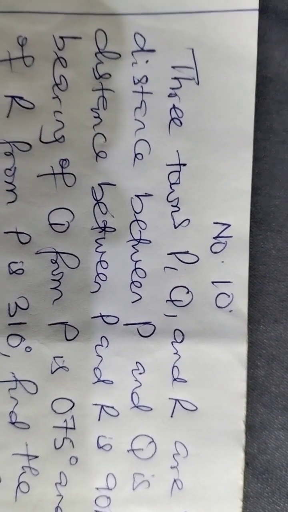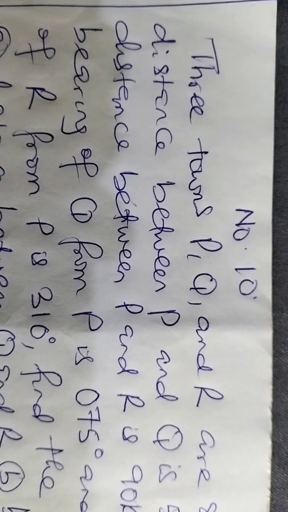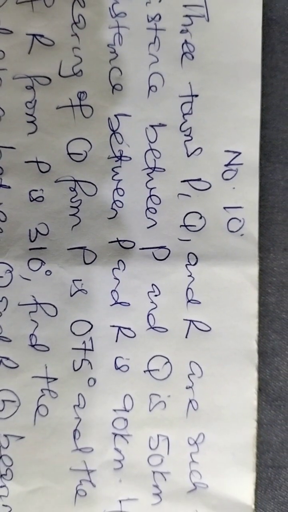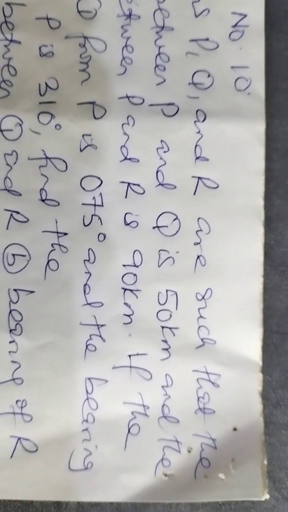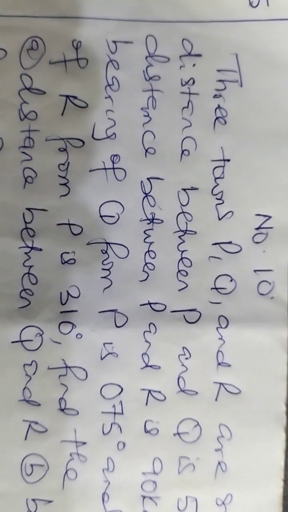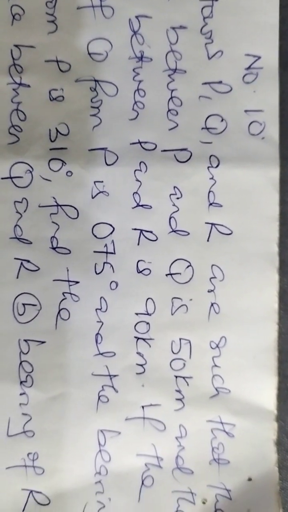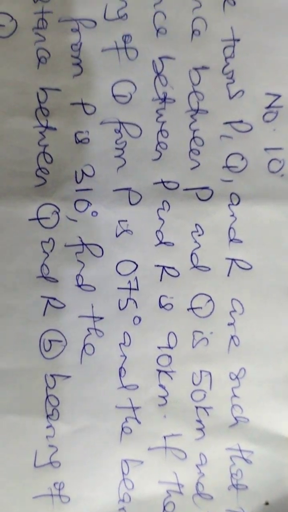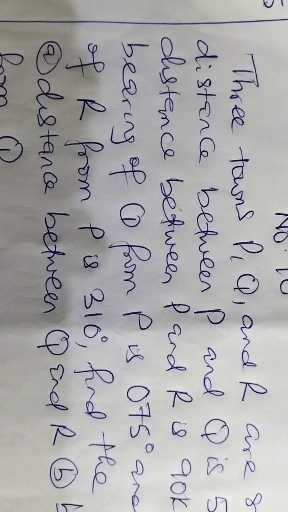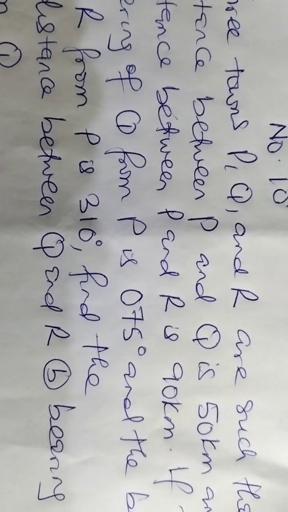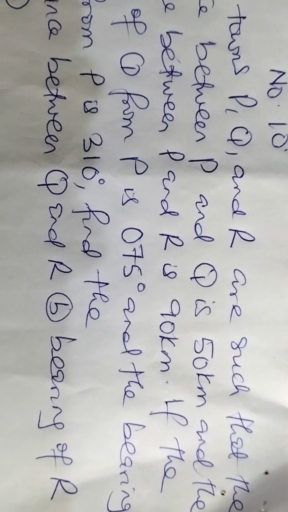We now go to number 10. That says 3 towns P, Q, and R are such that the distance between P and Q is 50 kilometers and the distance between P and R is 90 kilometers. Full stop.